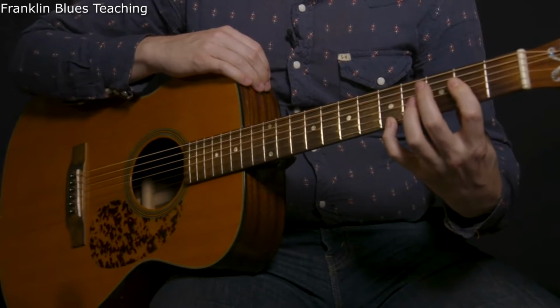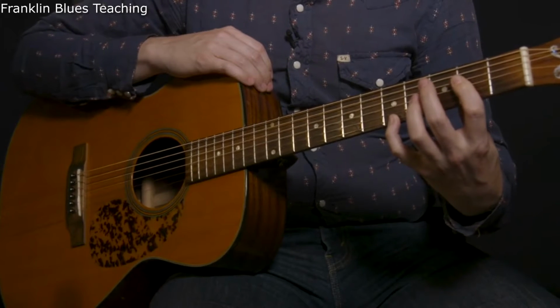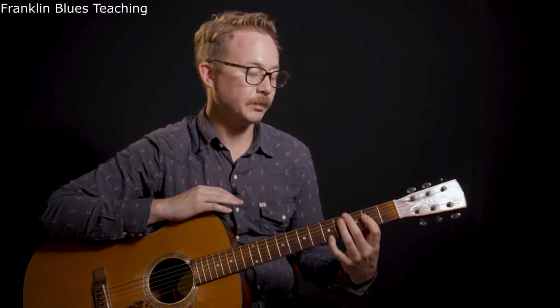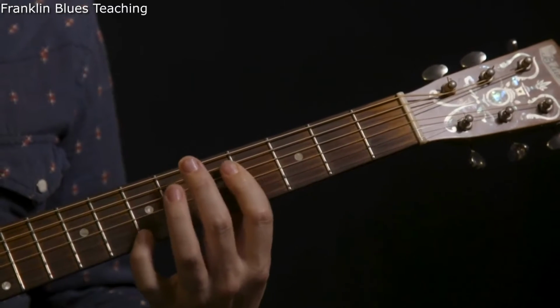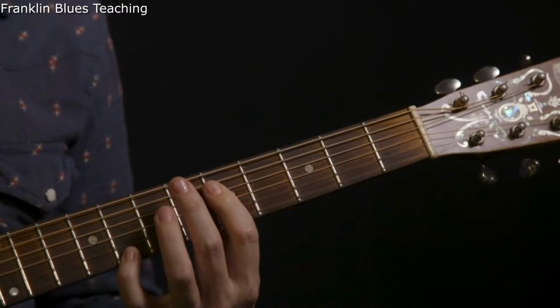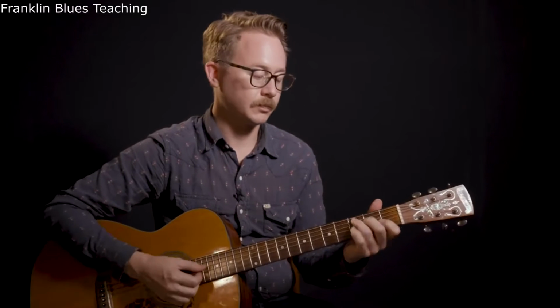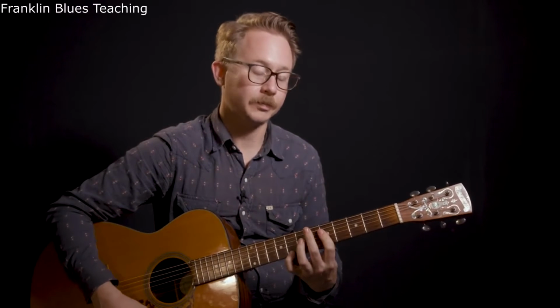And once we have that, now we have a shape across strings 1, 2, 3, and 4 that we can shift across the neck. We're going to shift this up to make it a C chord. So again, from A up a whole step would be B. One more half step brings us to C. Up the neck.